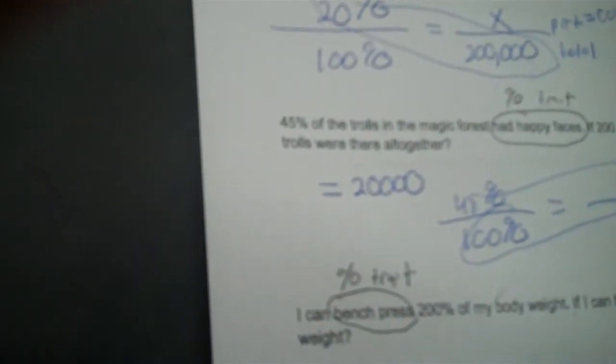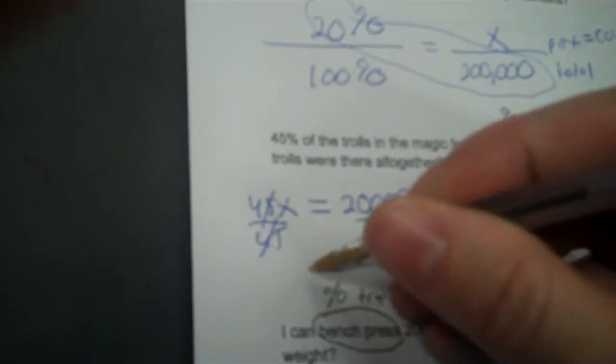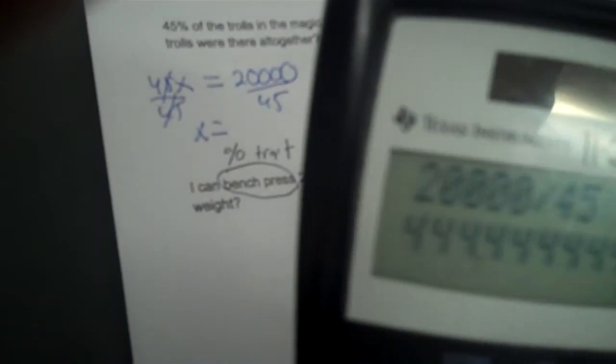Okay, so I take 100 times 200, 20,000. Then 45 times x is 45x. 20,000 divided by 45. 444.4 repeating.